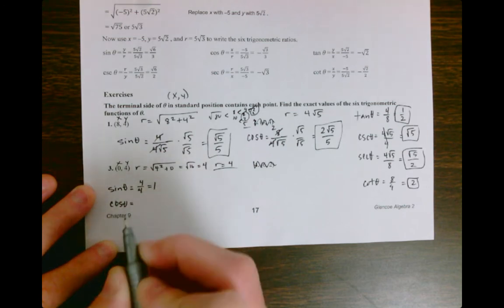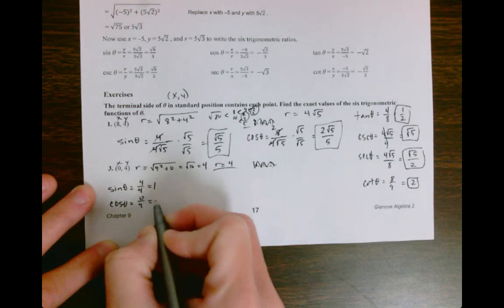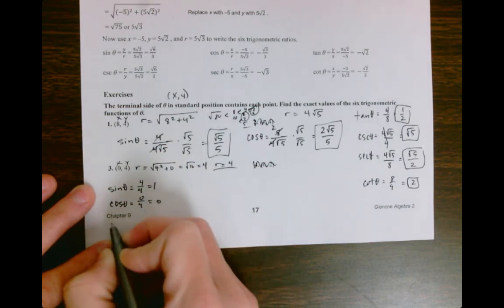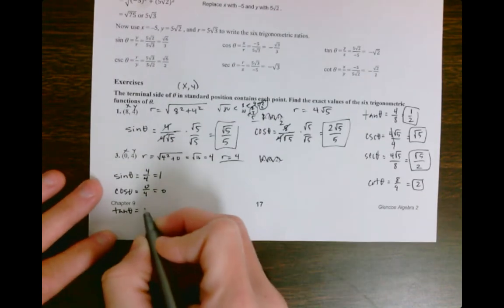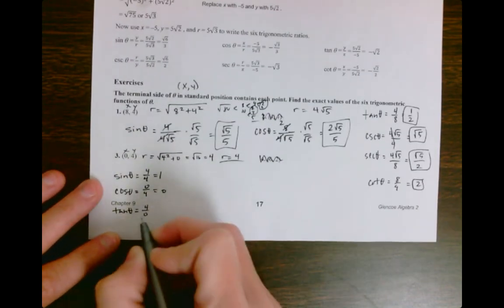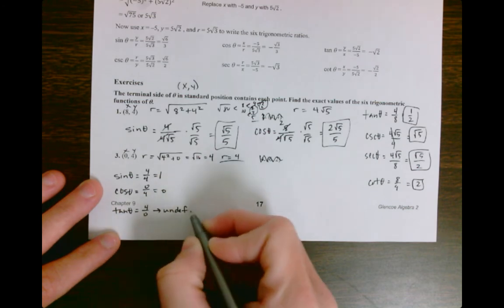Cosine theta gives me x over 4, so 0 over 4, which is 0. Tangent theta is y over x, so 4 over 0. Cannot have 0 in the denominator, so this is undefined.